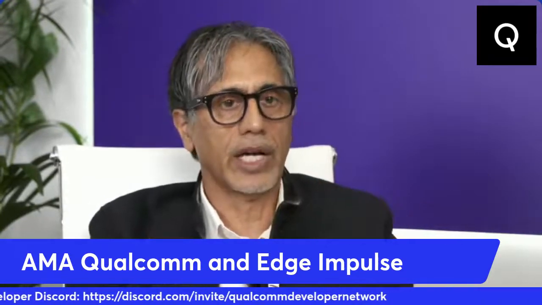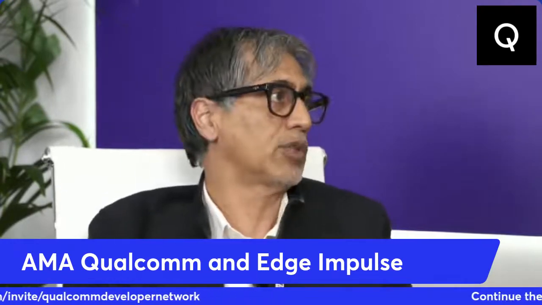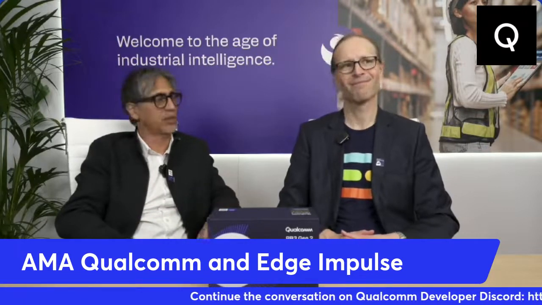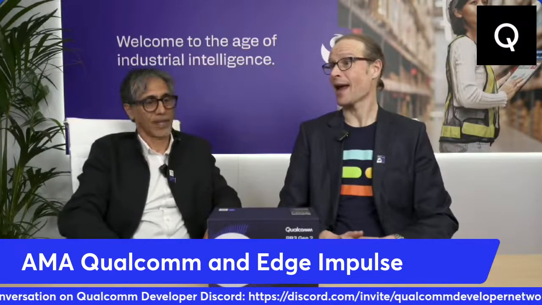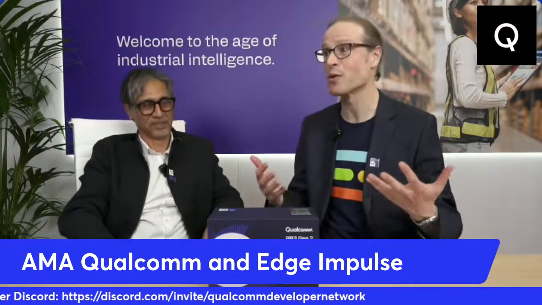So we're making it more and more accessible for our developer community to be able to use and understand the platform. And so, yeah, love to see more developers come on these platforms and use them with Edge Impulse, of course. Yeah, virtual hardware is amazing. I wouldn't have even thought that was possible 10, 15 years ago, right? We're very excited about it.